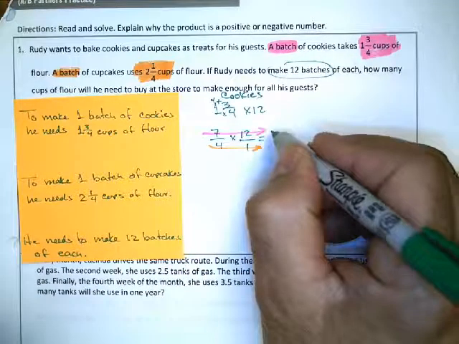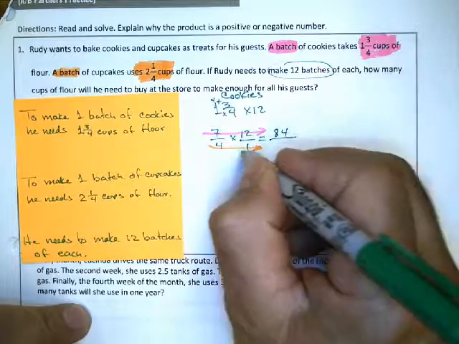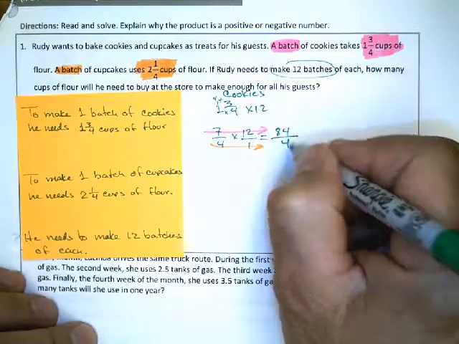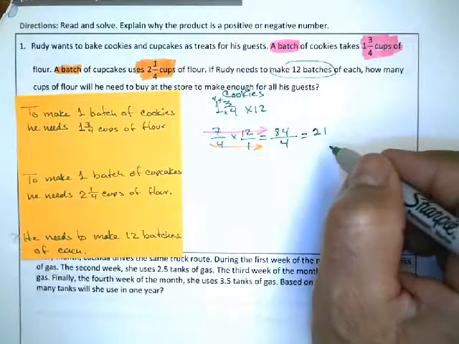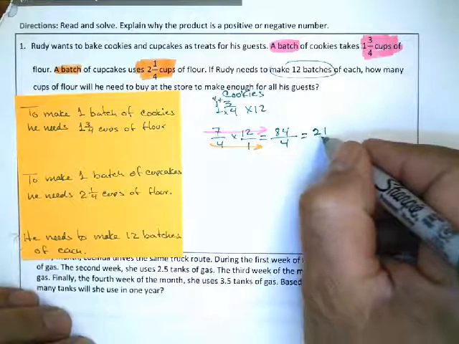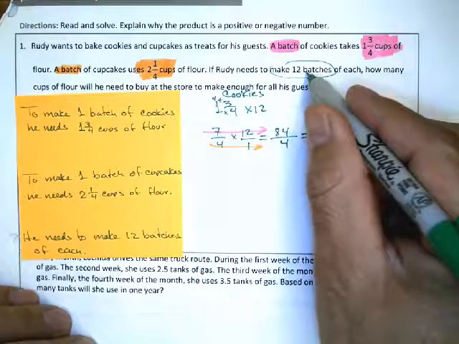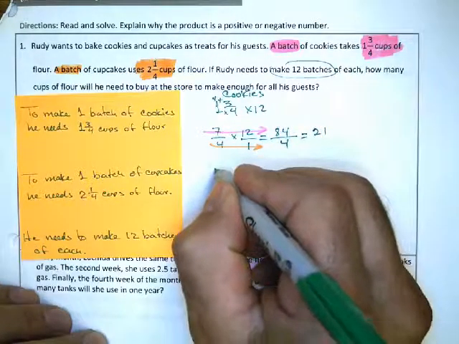So 7 times 12 is 84. 4 times 1 is 4. And if I divide 84 by 4, my answer is going to be 21. So he needs 21 cups of flour to make 12 batches of cookies. All right, so now I'm going to do the cupcakes.